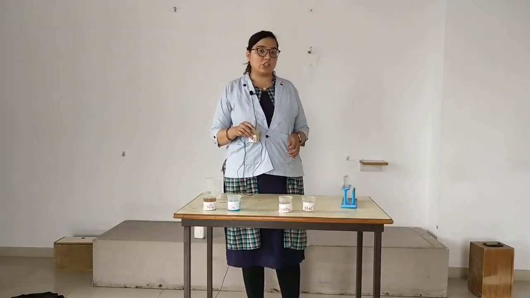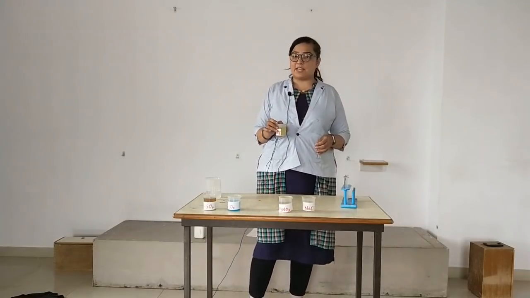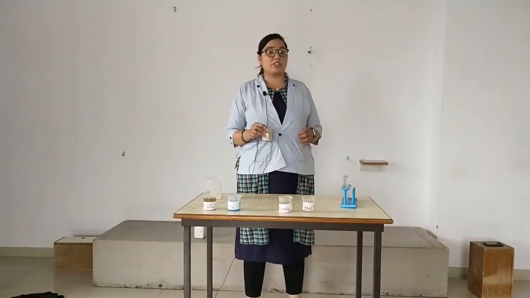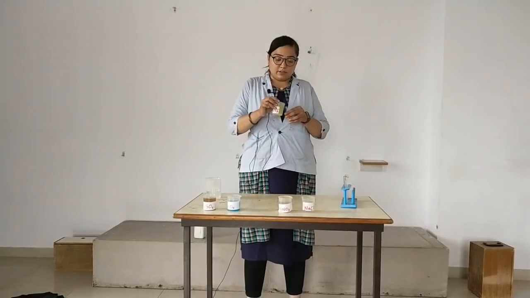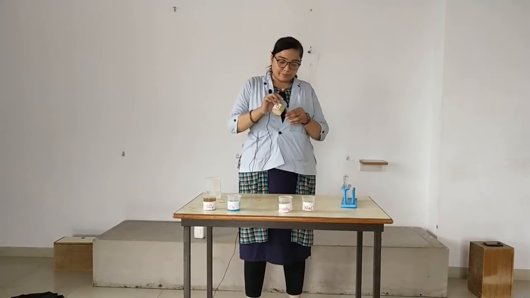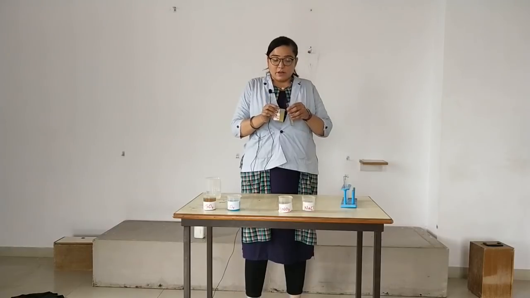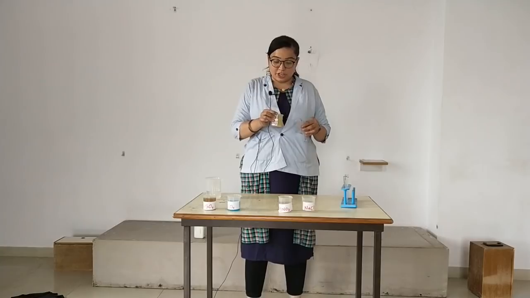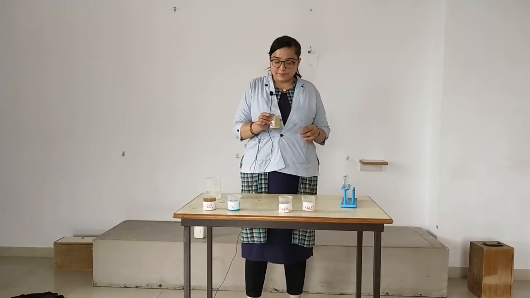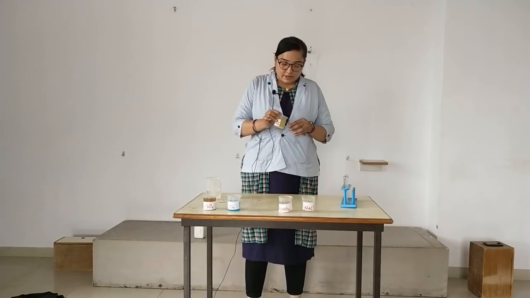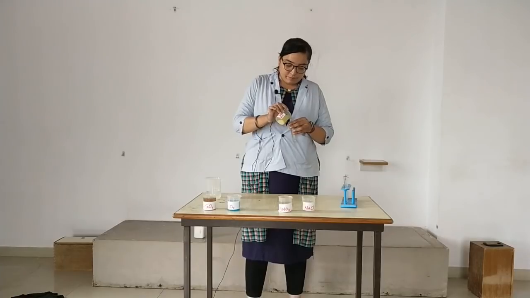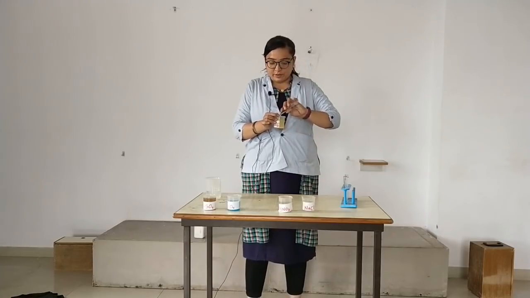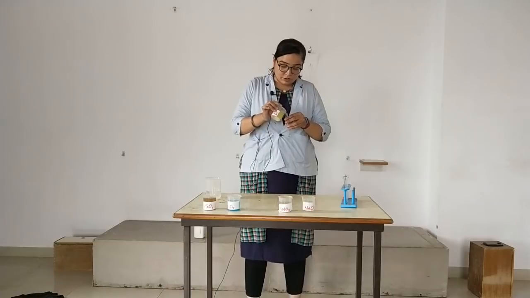This is the complex salt, that is K4FeCN6, about which you are going to study in your higher standards. You can see it is yellowish in color. I'll shake it a little bit so that we get a proper K4FeCN6 solution.